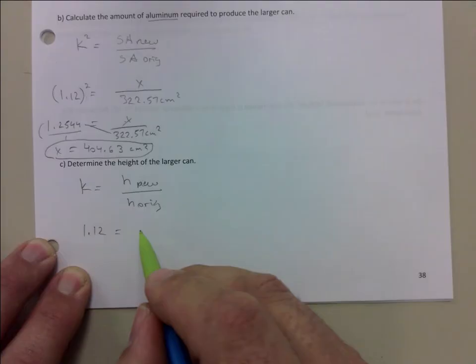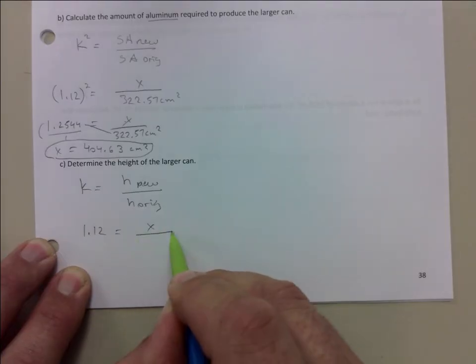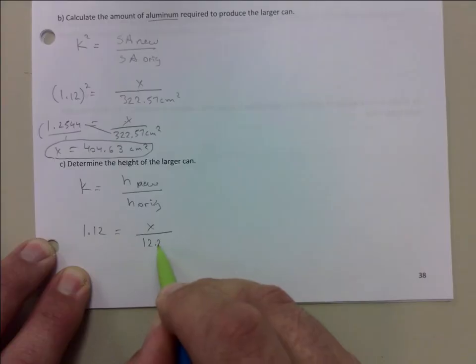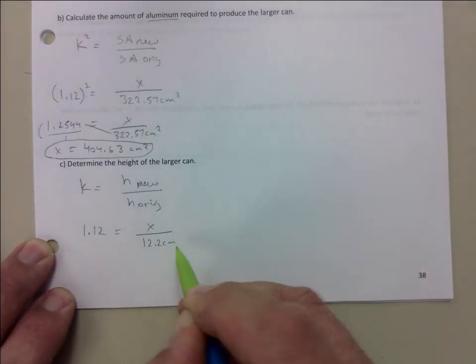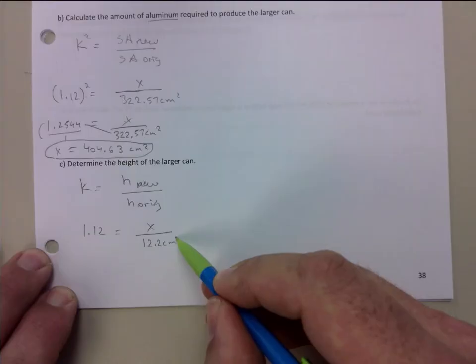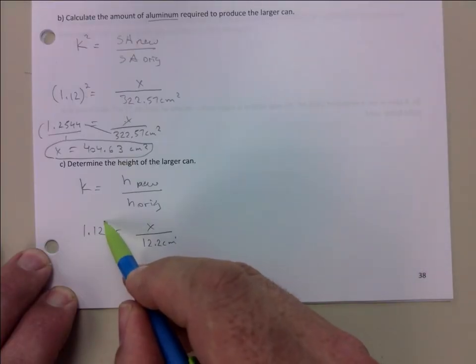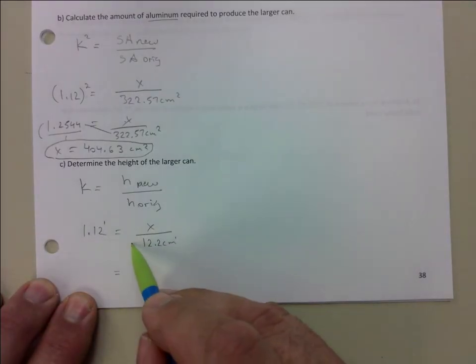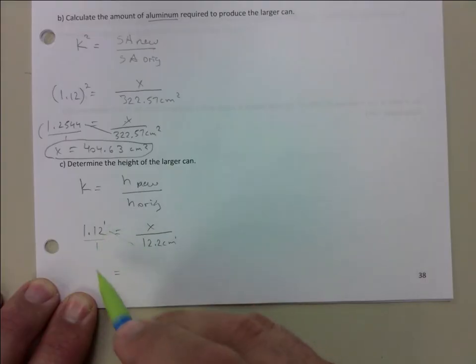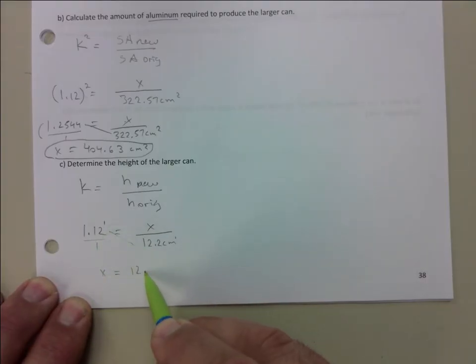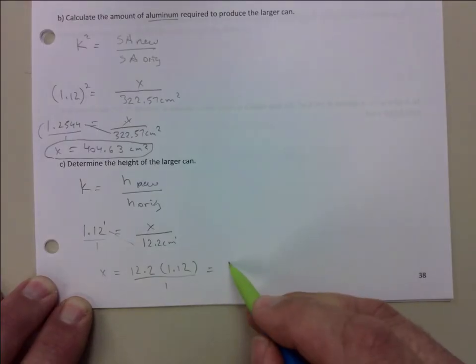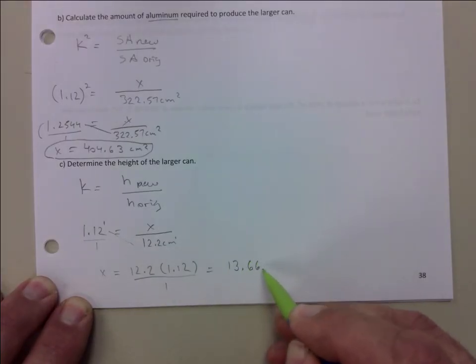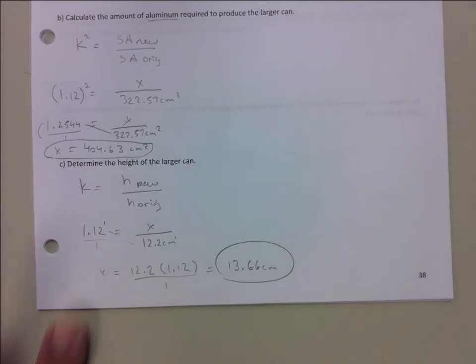The larger can, we don't know what that is. But the original has a height of 12.2 centimeters. See that? Centimeters? Technically, there's an exponent of 1 there. So if you want to put an exponent of 1 there, be my guest. You don't have to. So it's multiply, divide, right? Multiply, divide. So x is equal to 12.2 times 1.12 divided by 1. Why would I do that? No one knows. And this is my answer there.